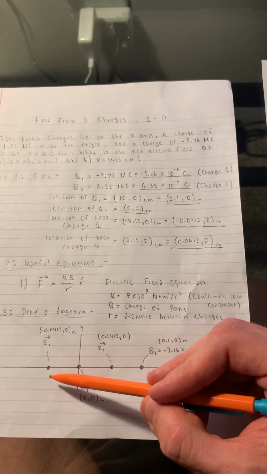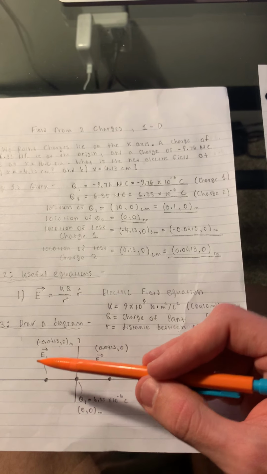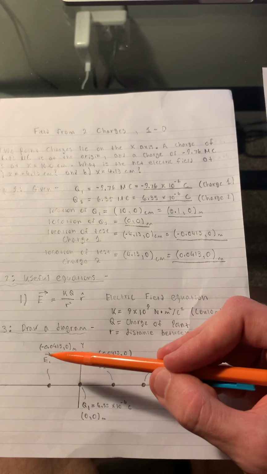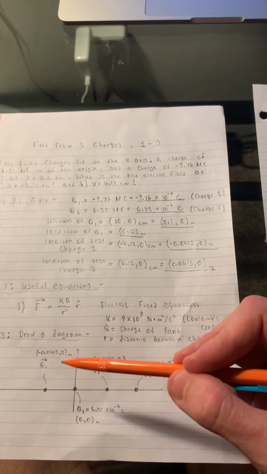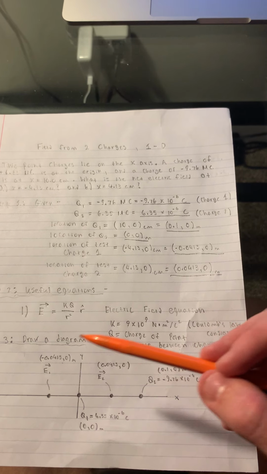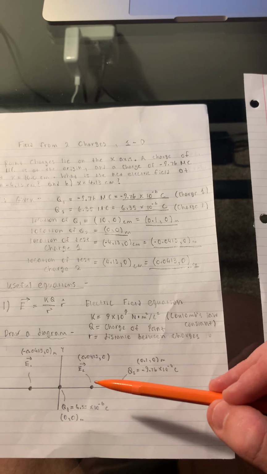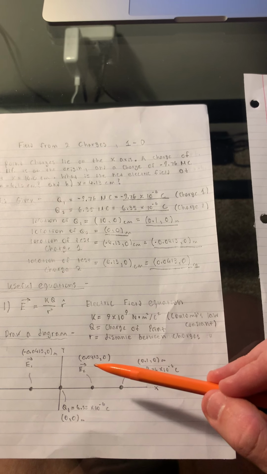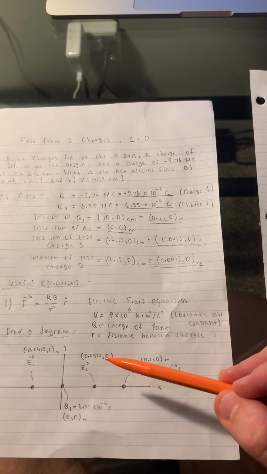This would be part A, and this would be part B. I went over this earlier, but I'll go over it again. This is negative 0.0413 meters in the x, so it's to the left of the origin, and 0 meters in the y. And then this is part B, our second test charge. It is positive 0.0413 in the x and 0 in the y.